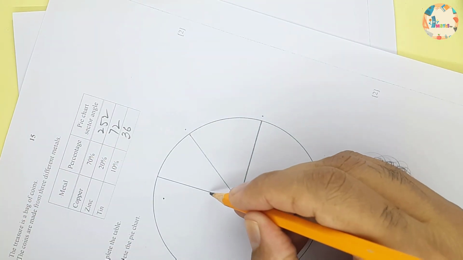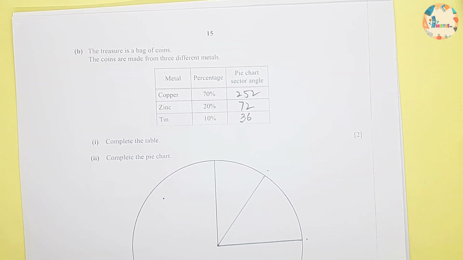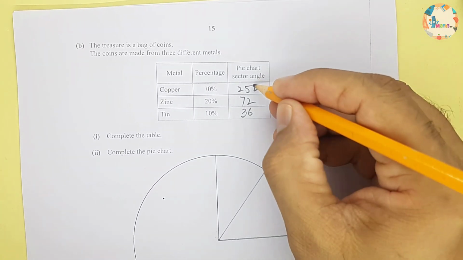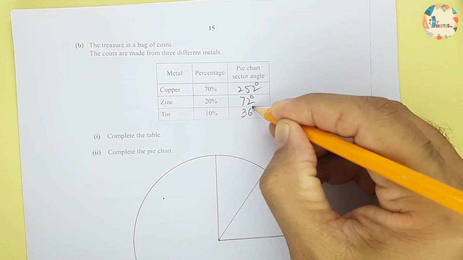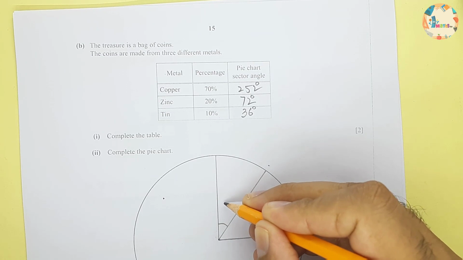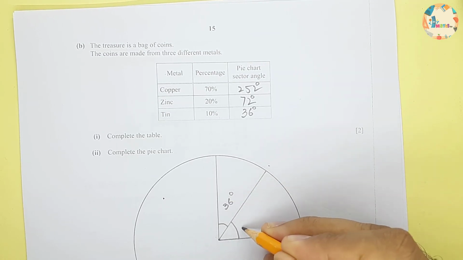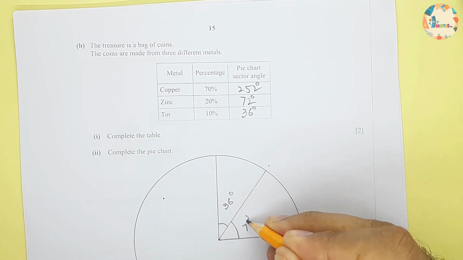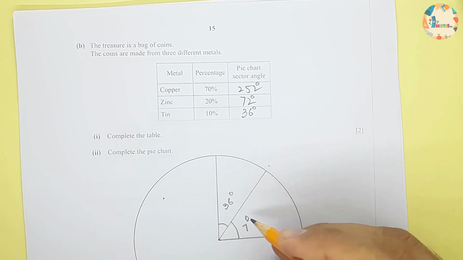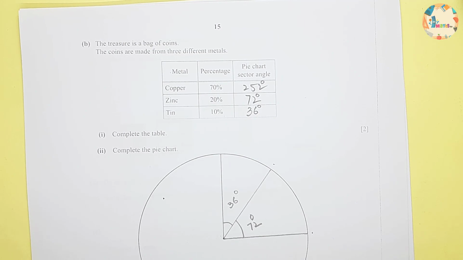So now we can write the degrees, for example we can put the degree symbol over here. So this one is 36 degrees and this angle is 72 degrees. So this should be 108.